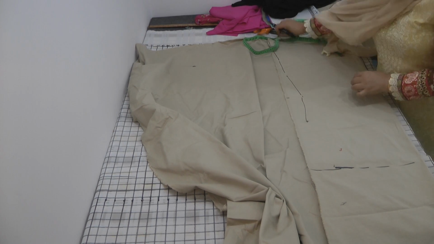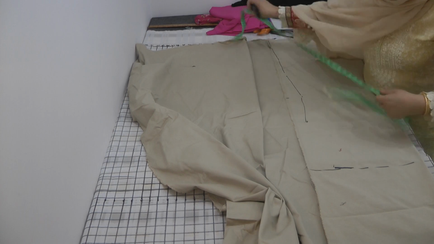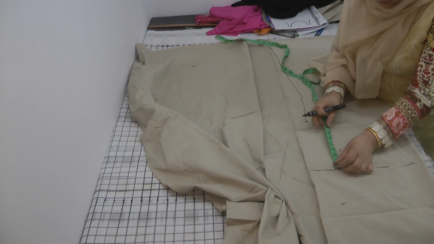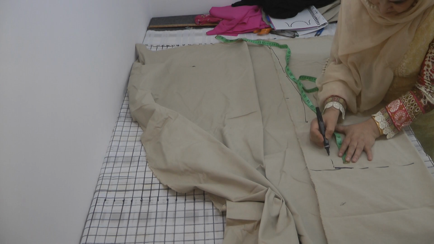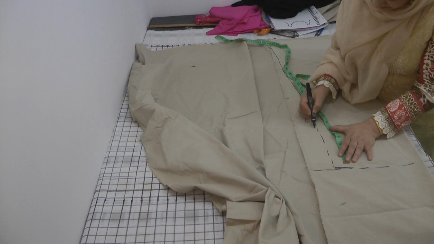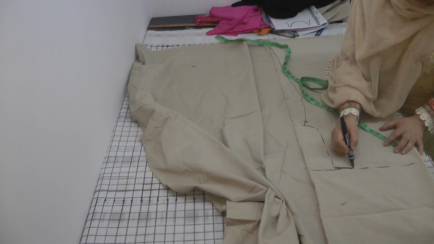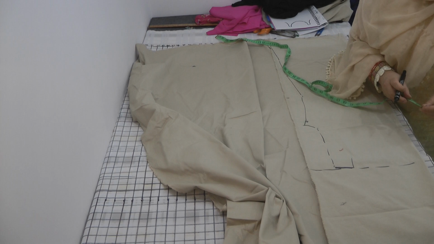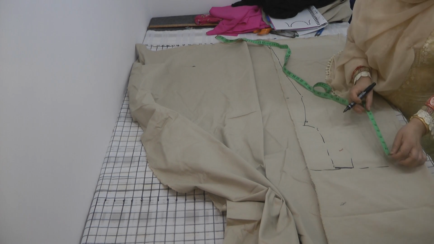And then 9 inches is what we want for the armhole. So 9 inches would be 8 inches down and an inch across, because they're not very deep. And then this is the length. What did I say? The depth of the neckline? 7 inches. 7 inches.